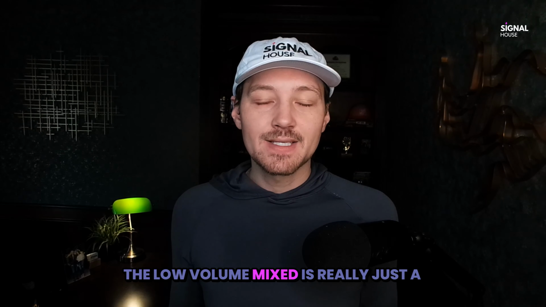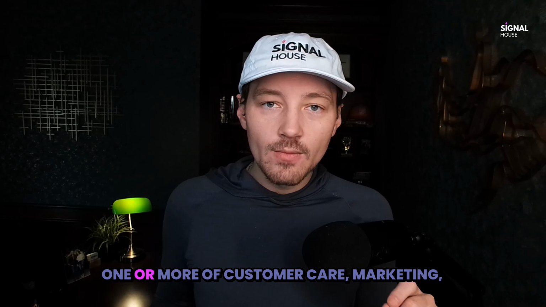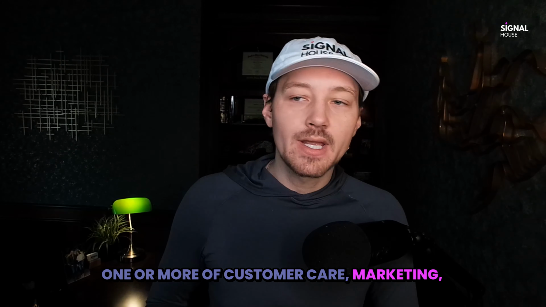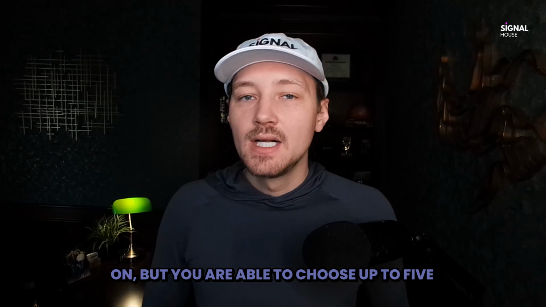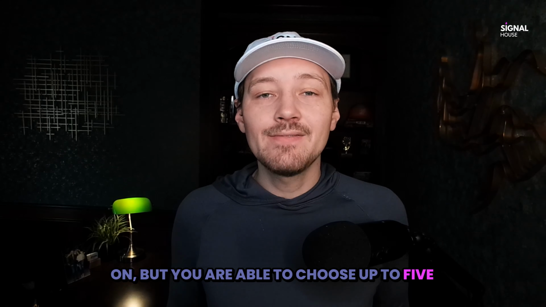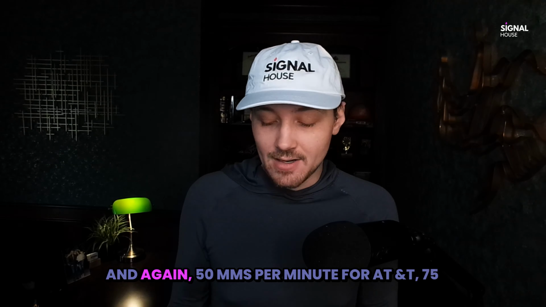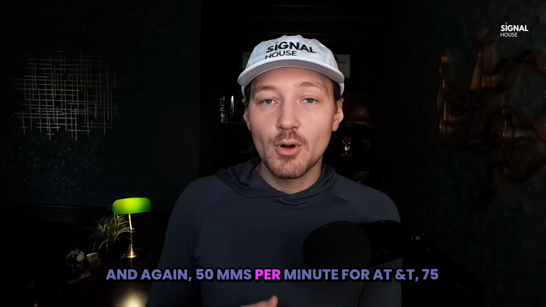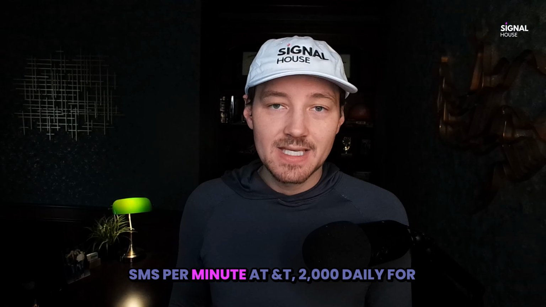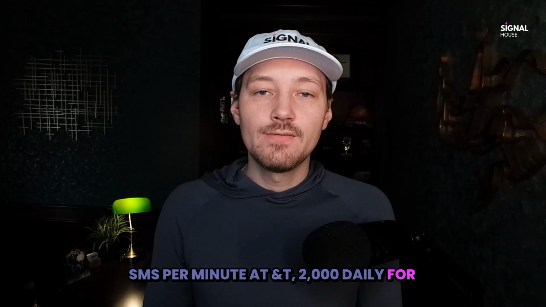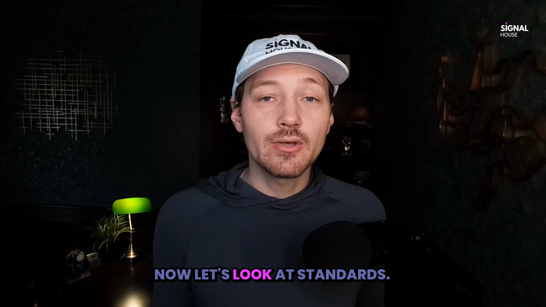And with a low volume mixed campaign, you can choose one or more use cases. The low volume mixed is really just a high level use case, and then you choose one or more of customer care, marketing, account notifications, delivery notifications, 2FA, kind of the list goes on. But you are able to choose up to 5 of those sub use cases within a low volume mixed campaign. And again, 50 MMS per minute for AT&T, 75 SMS per minute AT&T, 2,000 daily for T-Mobile, 6,000 total daily. So that's LV mixed. Now let's look at standard.